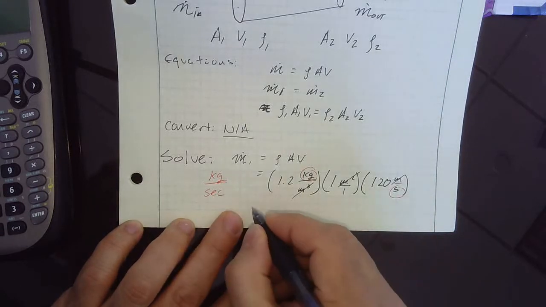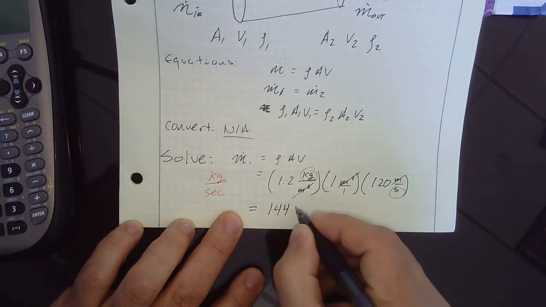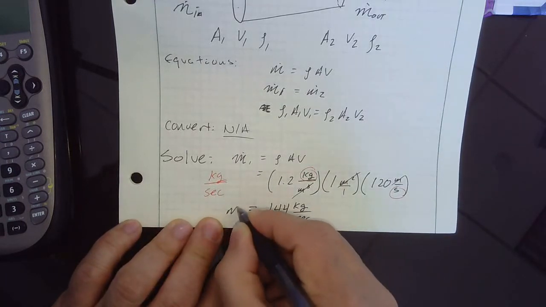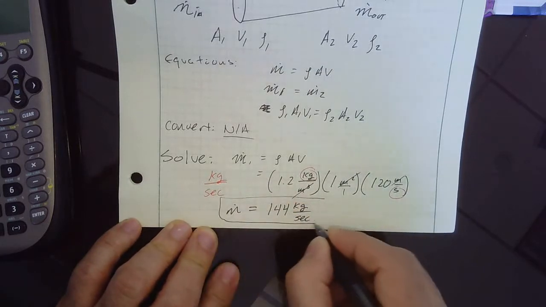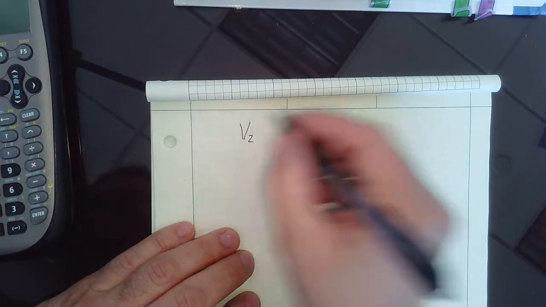And when you do this, you'll find that it equals 144 kilograms per second, m dot. And this is the same everywhere, right? So the next thing it asks you to solve for is velocity. What is velocity at station 2? Well, how did we initially solve this?